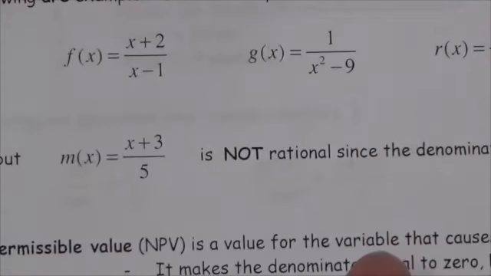However, there's going to be some insistence that it's not rational, because we want to push you towards a different definition. It is rational, but call it polynomial. Give it this name right here.